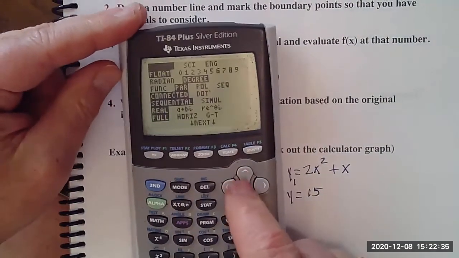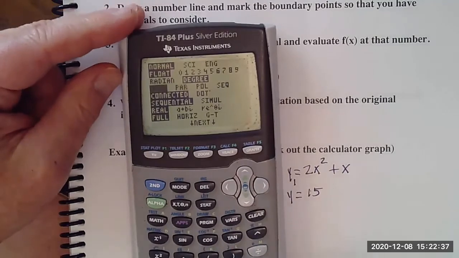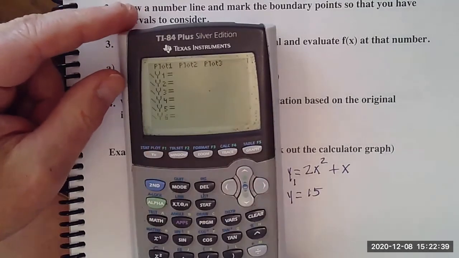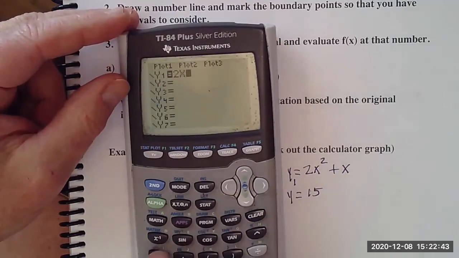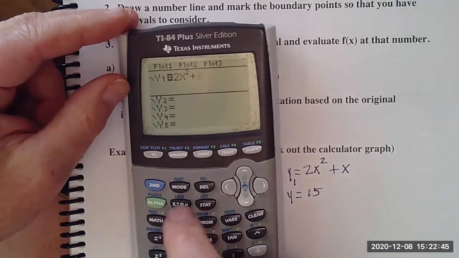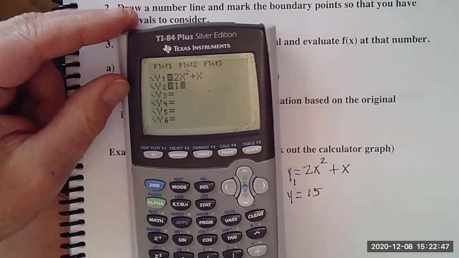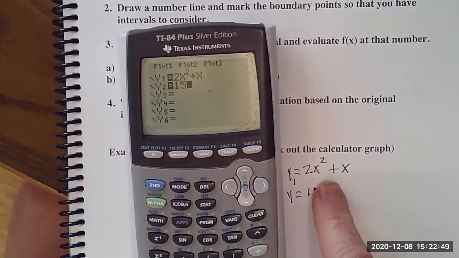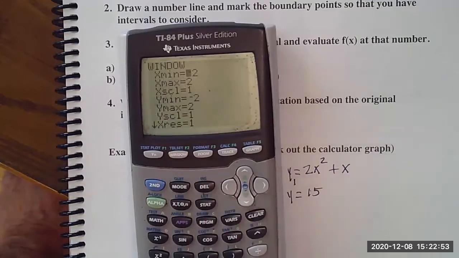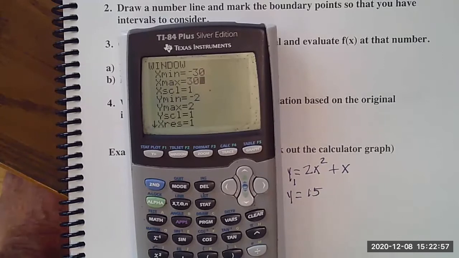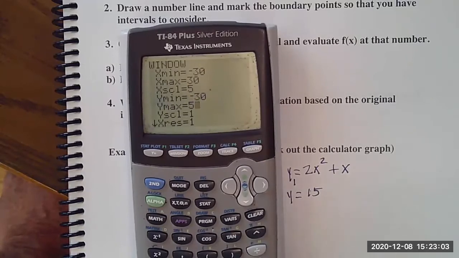Change my mode. So that's a horizontal line, that's a parabola. Window, I'm going to go from negative 30 to 30, and tick marks of 5, negative 30 to 30.